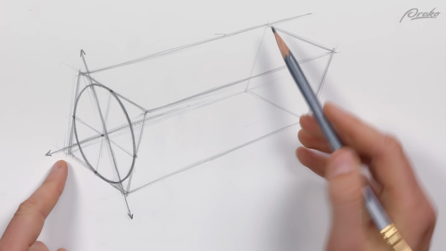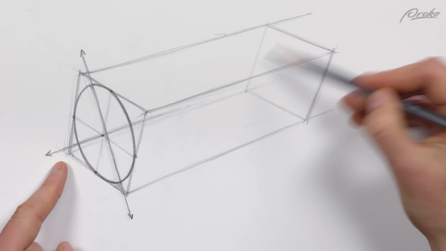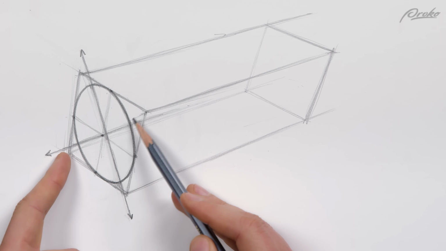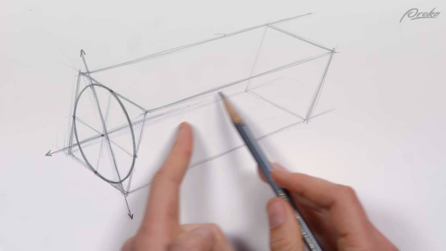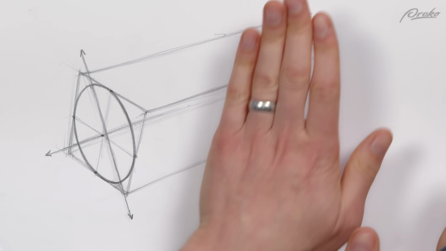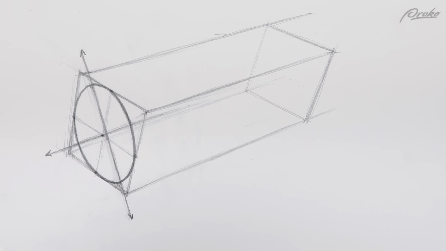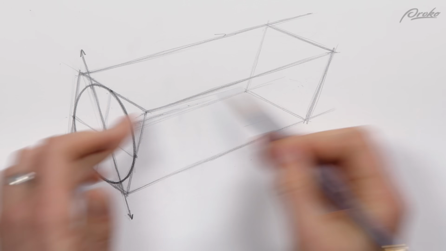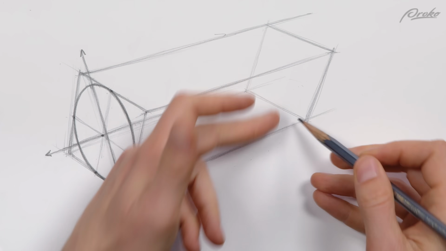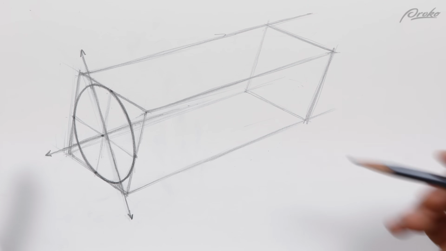Notice how this square is already pretty obviously more of a square. This one is much more of a squished diamond. But the farther we go back this way, the more we're looking directly at that square. And so it's going to be turning towards us and becoming more of a perfect square. And this just kind of lined up when I just projected everything, converged things, and then boom, that's just how it works.